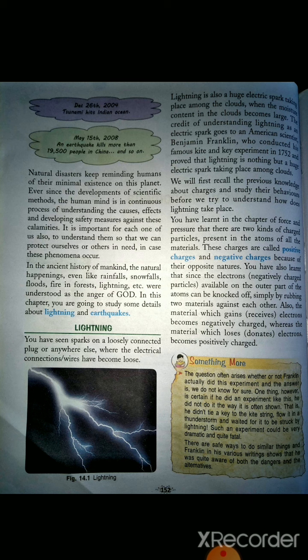Lightning. You have already seen sparks on loosely connected plugs or anywhere else where the electric connection wires have become loose, right? So lightning is just like that spark. Lightning is also a huge electric spark taking place among the clouds when the moisture content of the clouds becomes large. This was first discovered by an American scientist, Benjamin Franklin, who conducted his famous kite and key experiment in 1752 and proved that lightning is nothing but a huge electric spark taking place among the clouds.